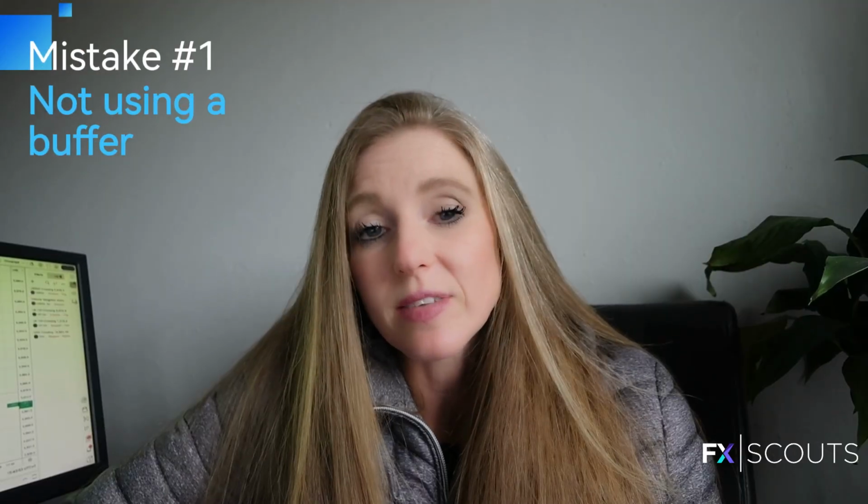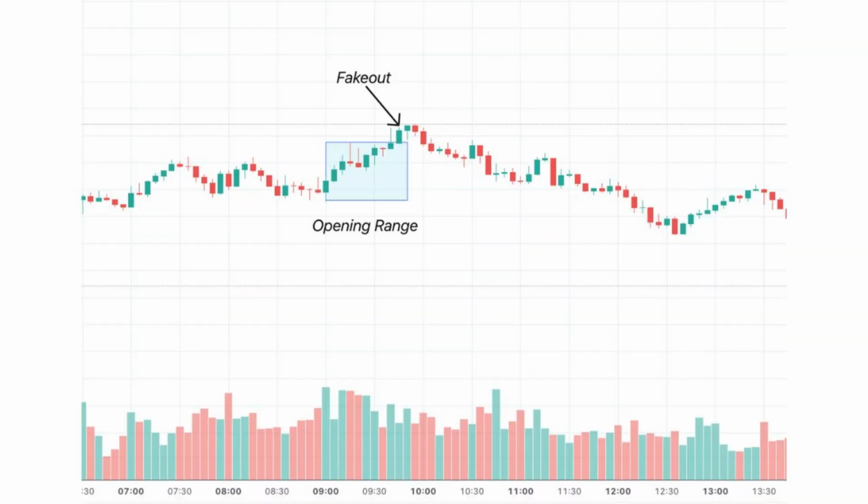Now, there are some common mistakes that you can make when trading the ORB, even when you're using these filters. So number one is not using a buffer on your breakouts. Always add a buffer, because sometimes you'll find that the price moves very strongly in one direction only to reverse, causing a fake out. And often a fake out means that the price is going to move very strongly in the other direction. So just be very aware, especially if you've seen a range forming before this.